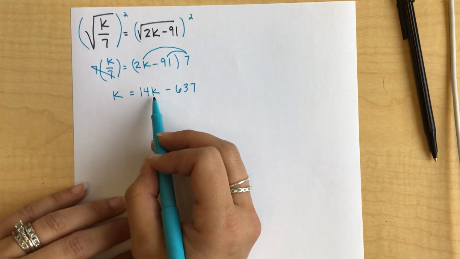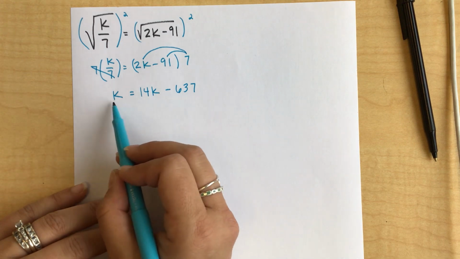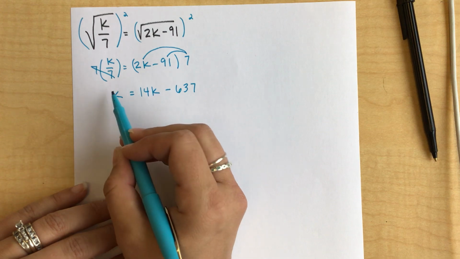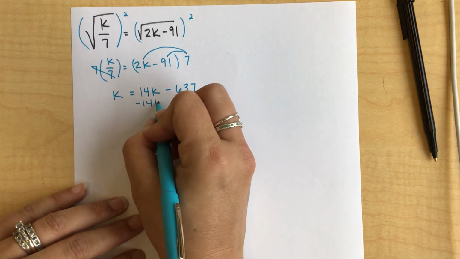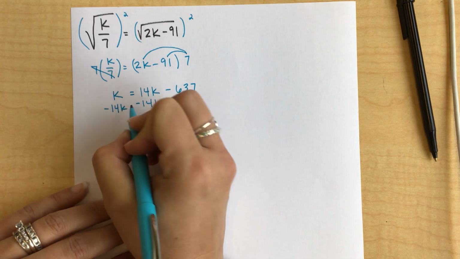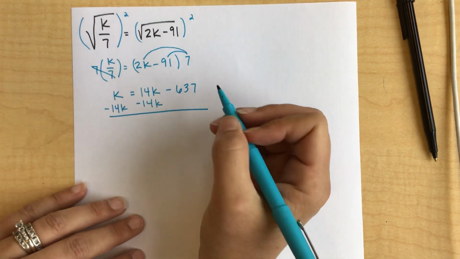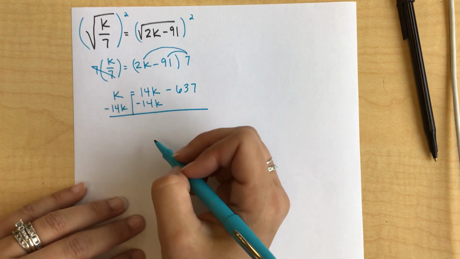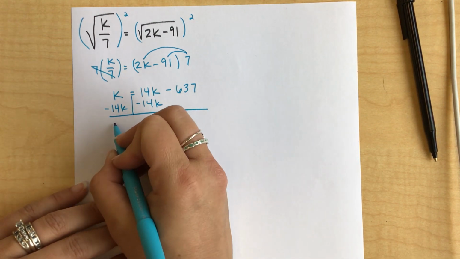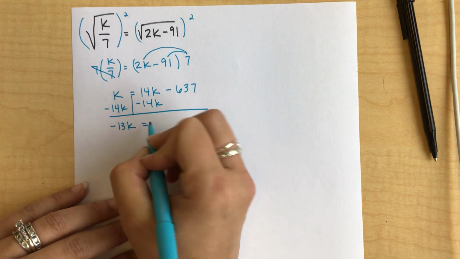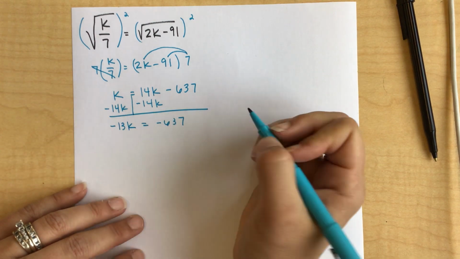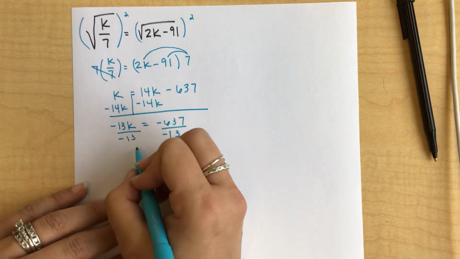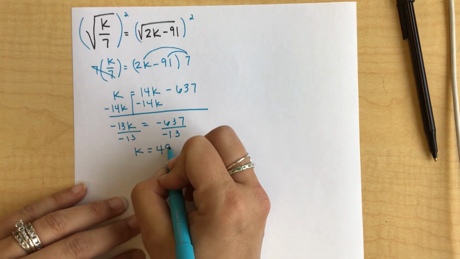All right, so now I notice I have a k here and I have a k on this side. So I've got to get these k's together. So I'm going to move this 14k over here with this k. So subtract 14k from both sides. If you remember Mr. Likens, he always had you do the upside down t, so that's kind of what I mean by sides there. So then I have negative 13k equals negative 637. Divide by negative 13, and you get k equals 49.